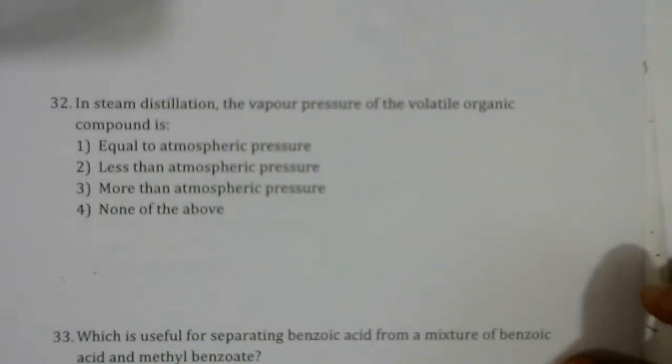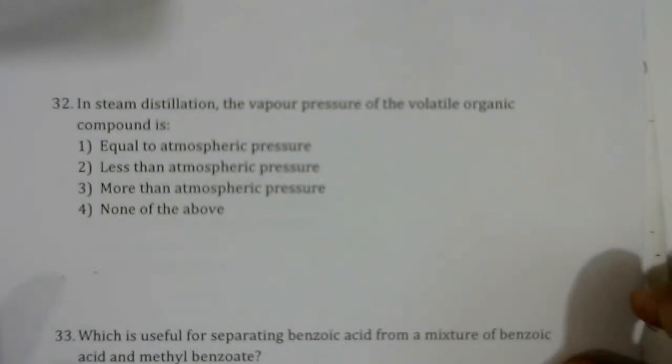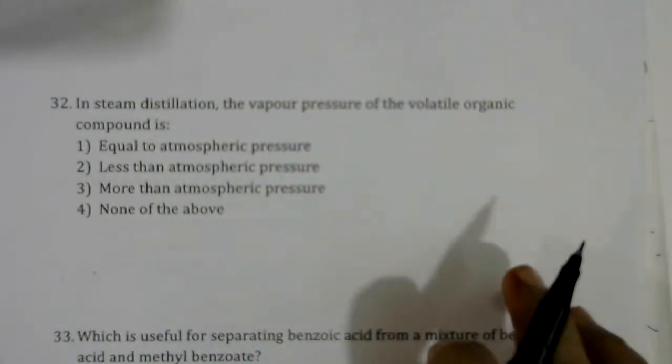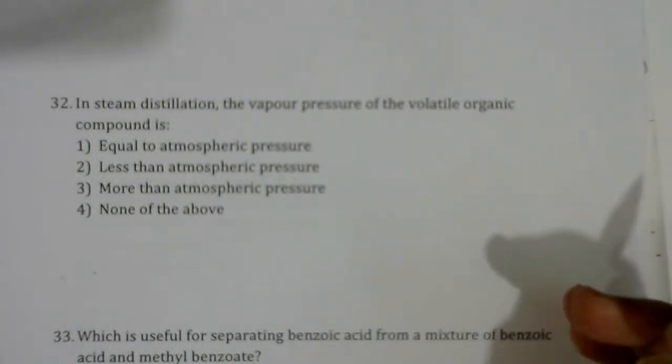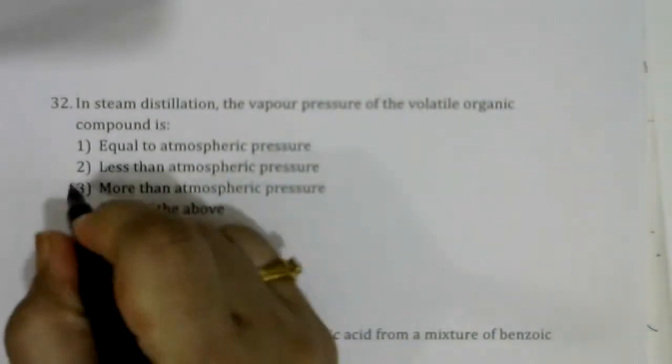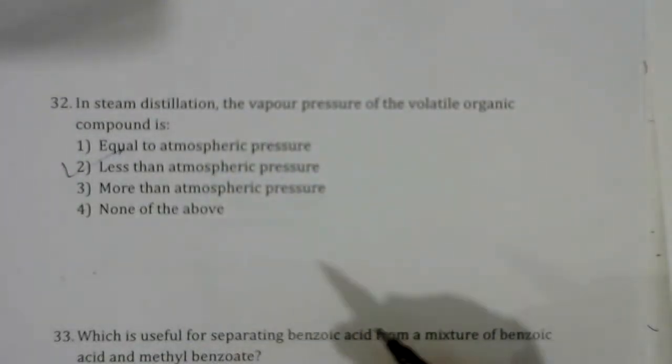Question number 32. In steam distillation, the vapor pressure of the volatile organic compound is, okay, because in steam distillation, what we said, the compounds are purified in such a way that, after heating, they would otherwise decompose. That's why it should be less than atmospheric pressure, because boiling point depends upon what? Atmospheric pressure.